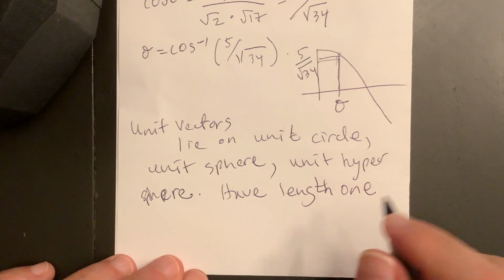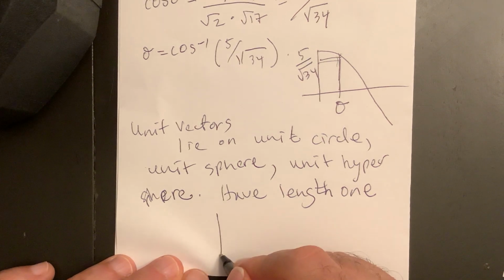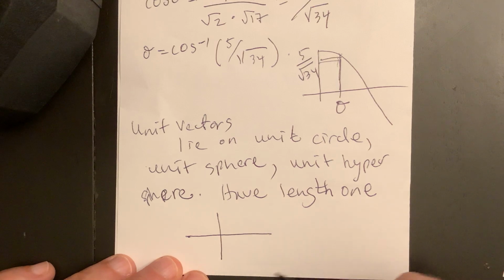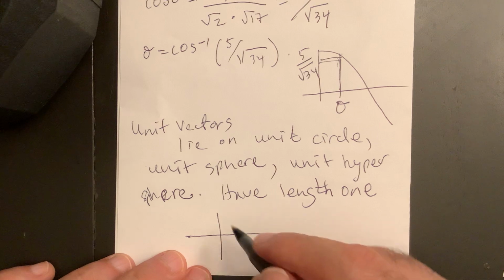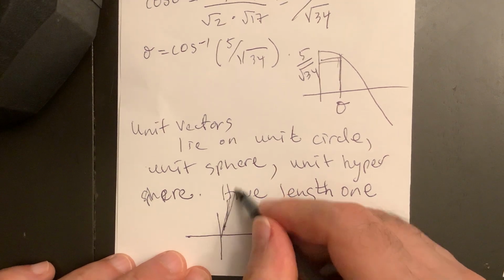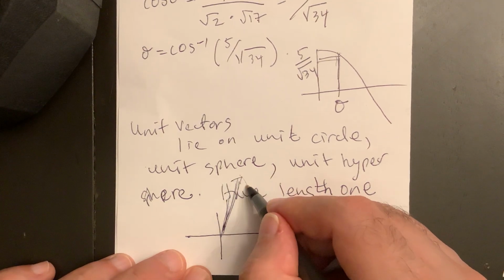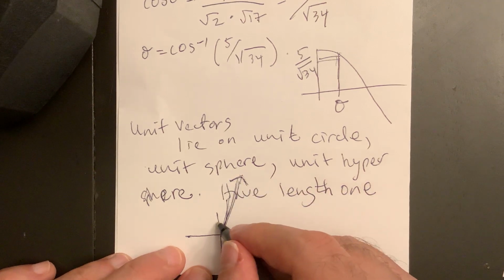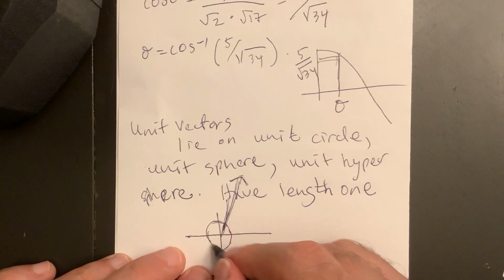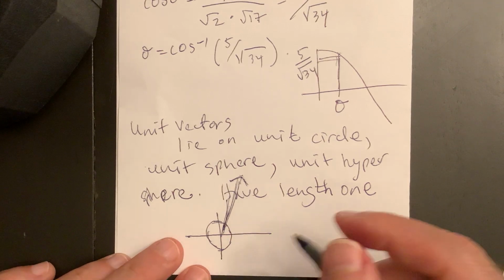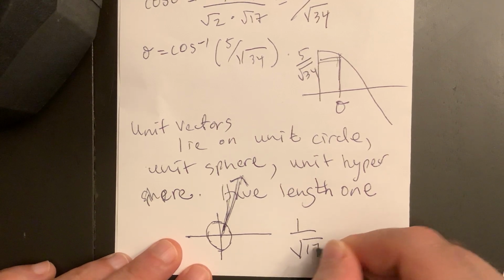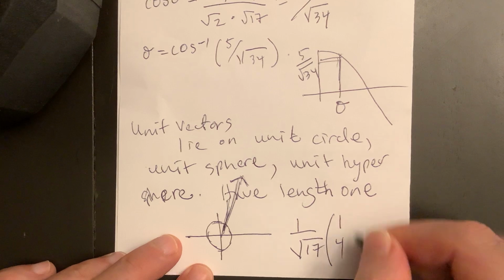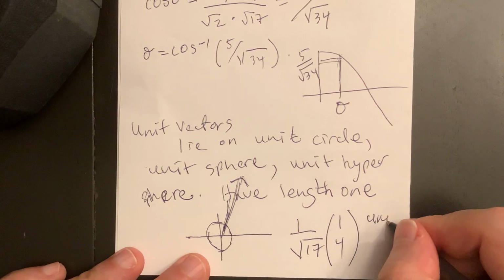So any vector I have, I could find a vector in the same direction that has unit length. So for example, (1, 4) has length square root of 17. And I could just find the one that has unit length by dividing by the length. So we could say, and you could just take it out here. Okay, so that's a unit vector.